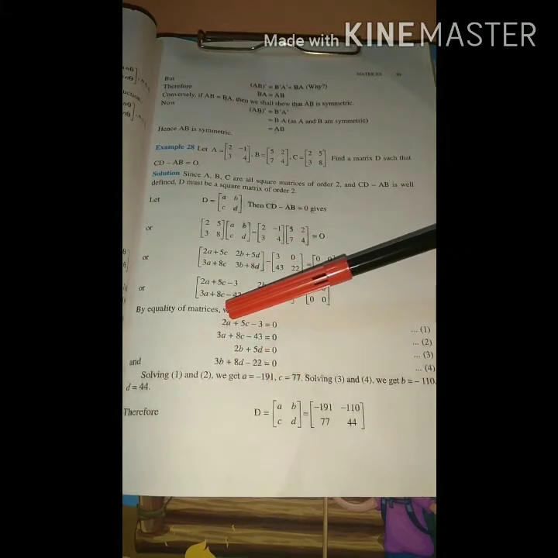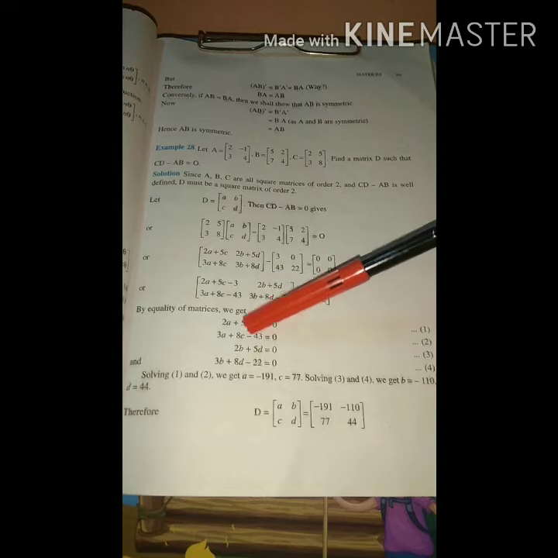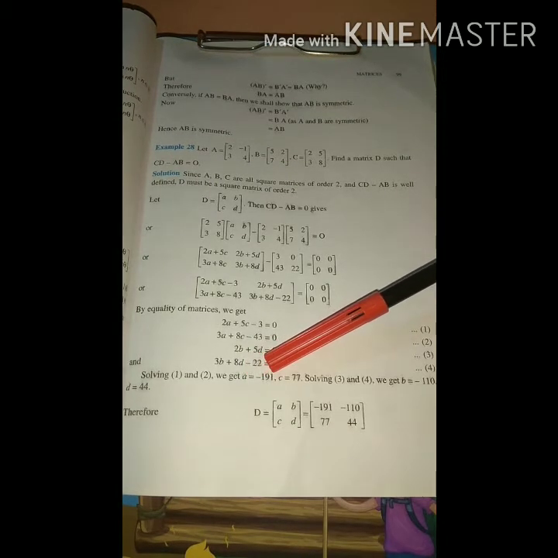If you see the first equation, we get 2a plus 5c minus 3 equal to 0. The second one we get is 3a plus 8c minus 43. If you solve these two by any one method, either substitution, elimination or cross multiplication, then easily you get the values of a and c. The a value is minus 191, and c equal to 77.